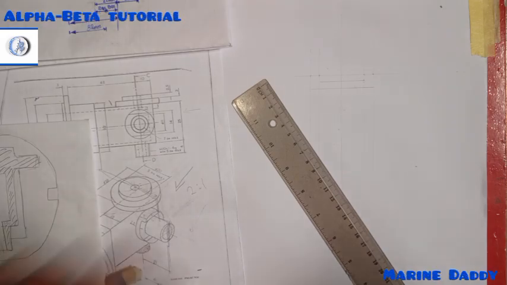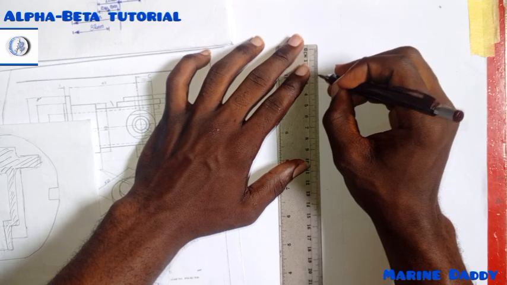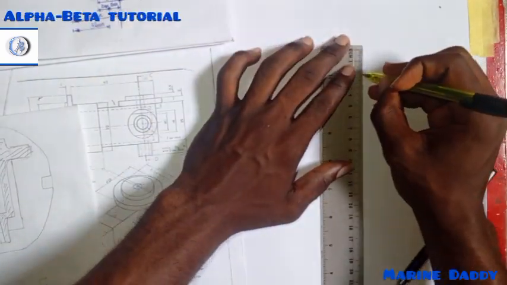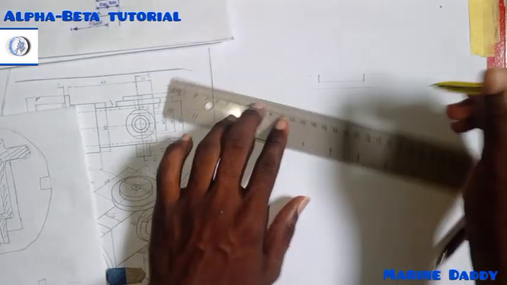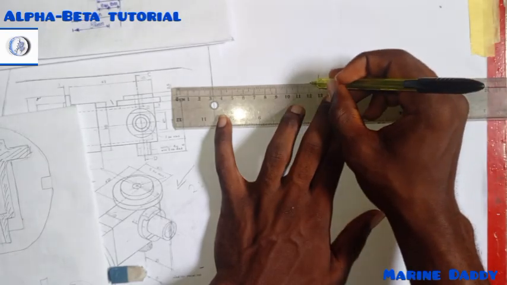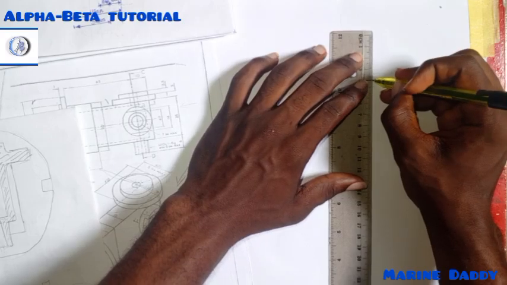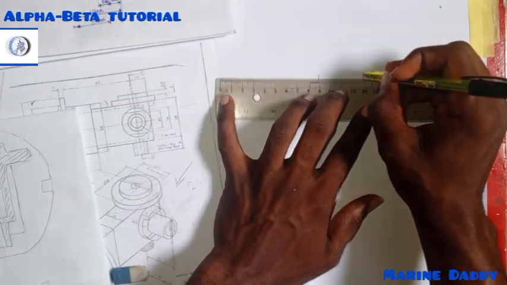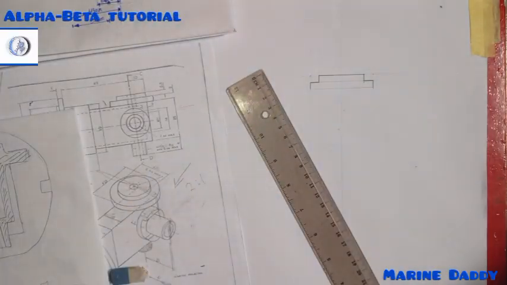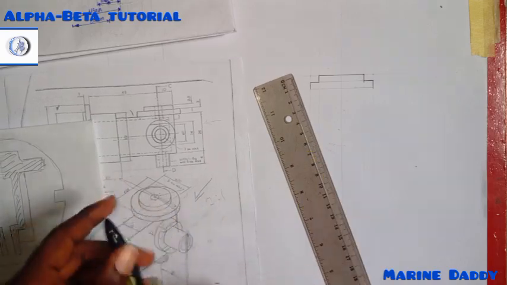So with this I can outline this part. After doing this, I can move over to this side.